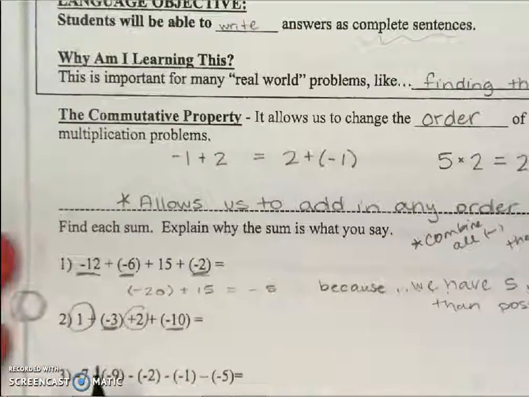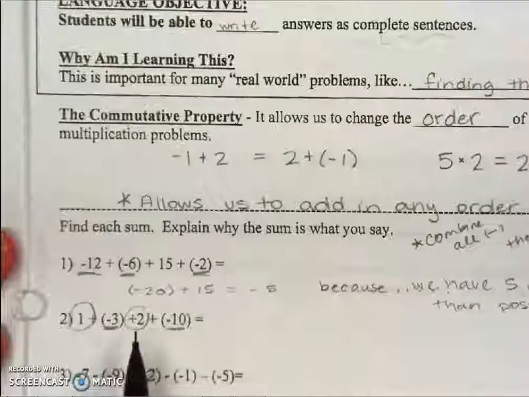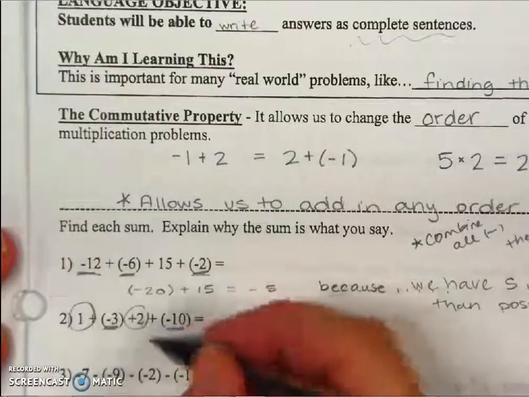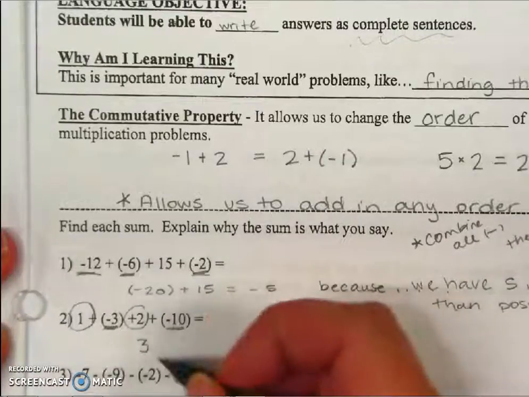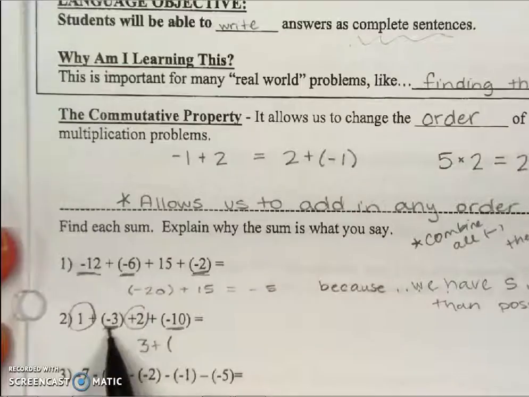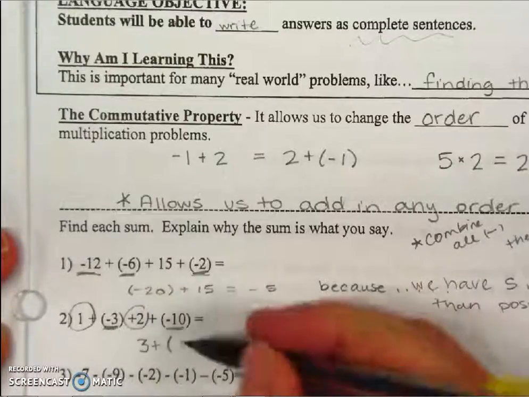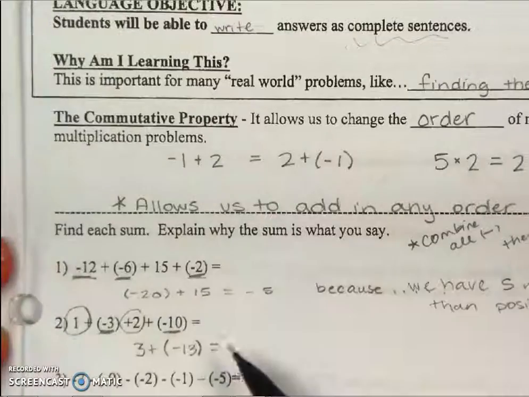So I like to underline and circle. It's just easier for me to see that way. If it's easy for you too, go ahead and do the same thing. So 1 plus 2, I know those are my positives, so that gives me 3. And we can write 3 plus all of our negatives as long as we put a parenthesis there. So -3 and -10 together would be -13. And then it's a simpler problem.